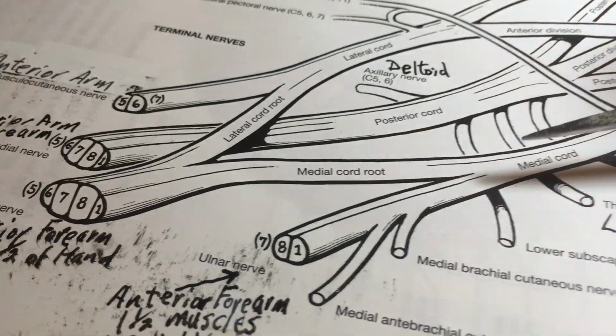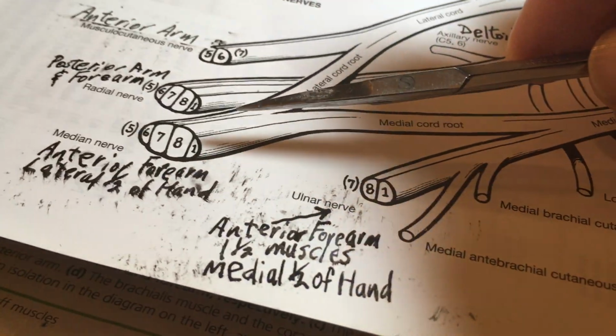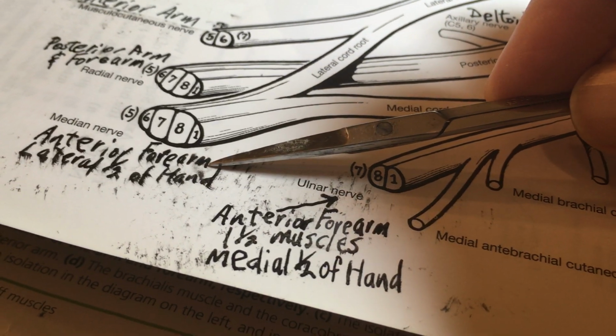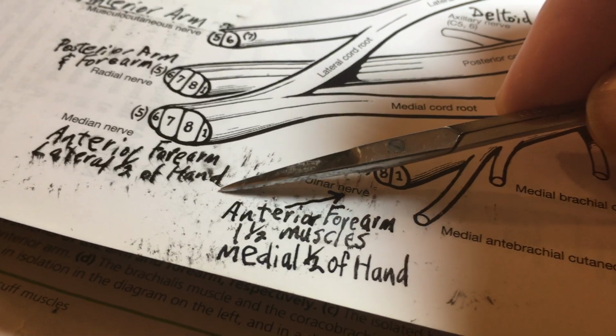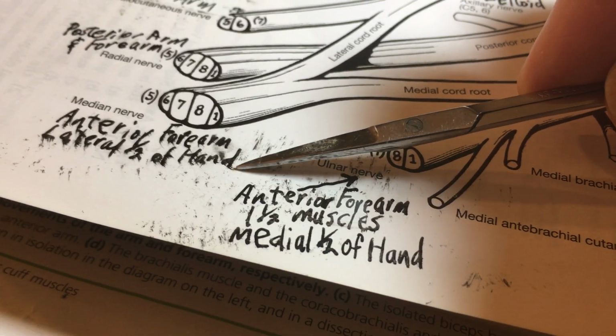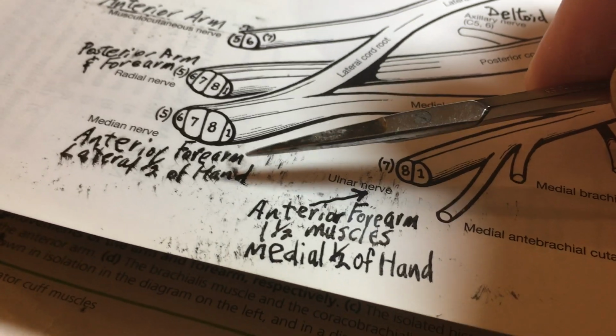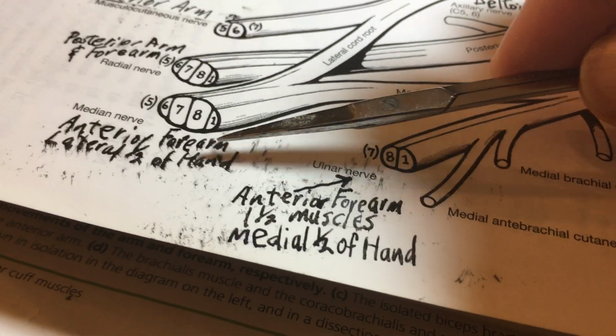And then who's this guy? This is the median nerve, which is going to do the anterior forearm and the lateral thumby side of your hand. Remember, thumbs are lateral in anatomical position. So going to your forefinger and your thumb.